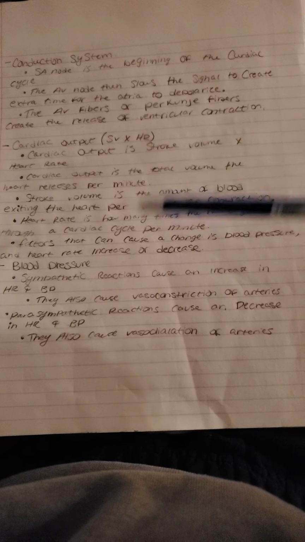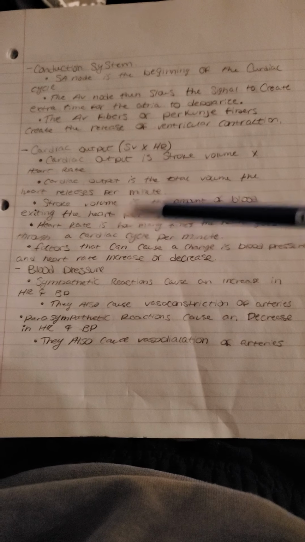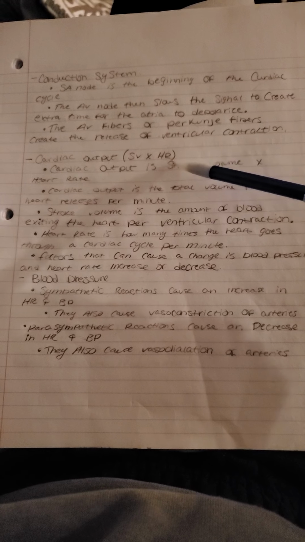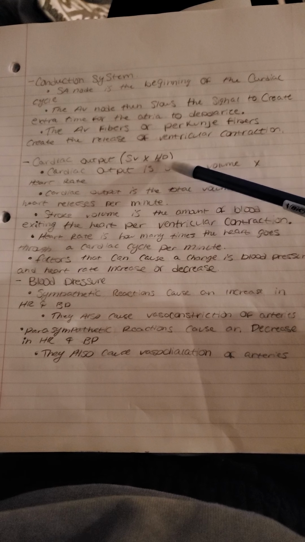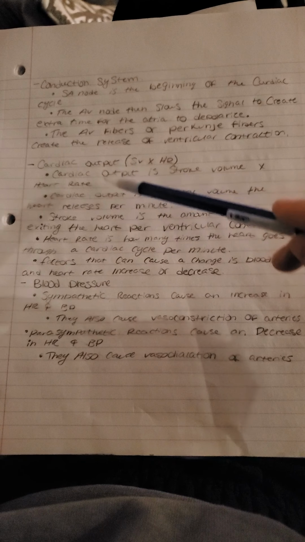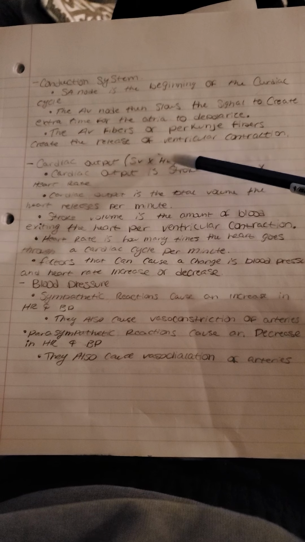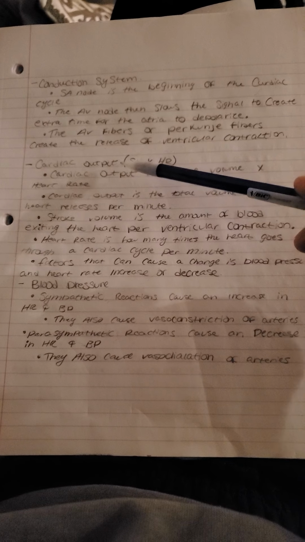So if a question asks how sympathetic reactions would affect cardiac output, you can say that it would increase cardiac output. It would increase your heart rate and it would increase your blood pressure, which is essentially what these two things are. And so it would increase your cardiac output. The same is true with parasympathetic. It would decrease your blood pressure and decrease your heart rate, so it would decrease your cardiac output. That's probably going to be worded that way on our test.